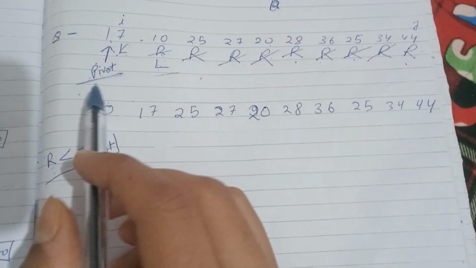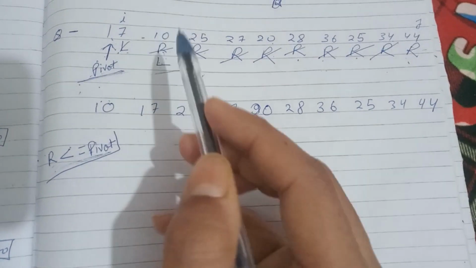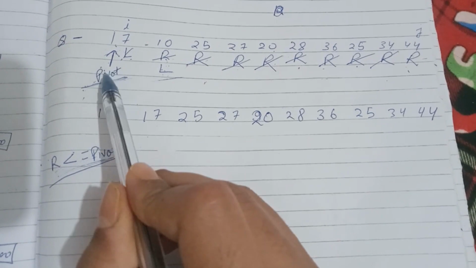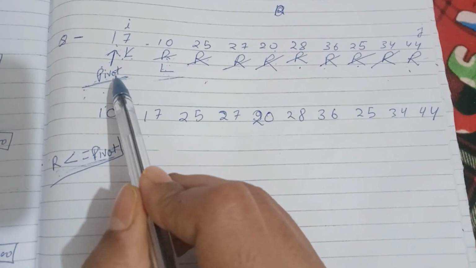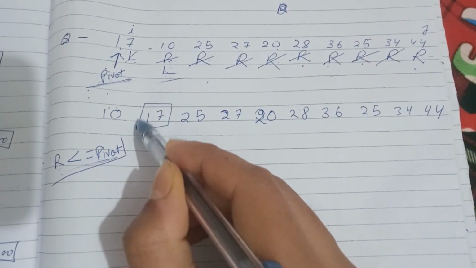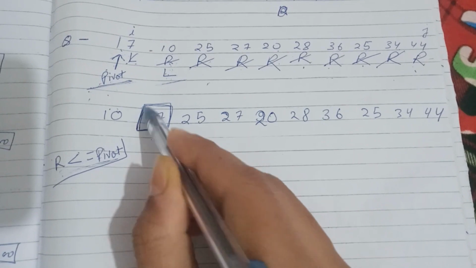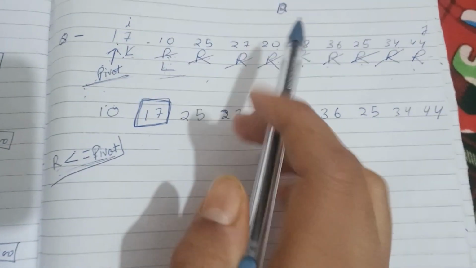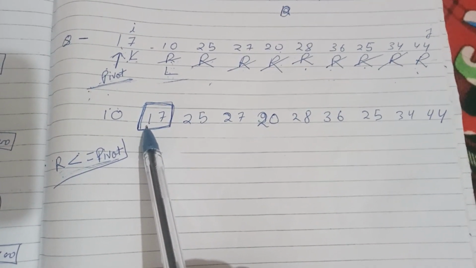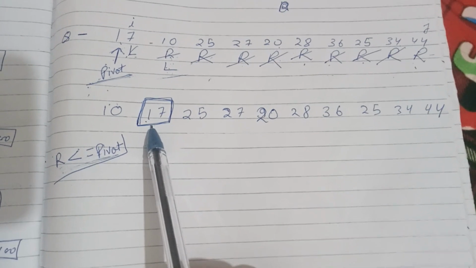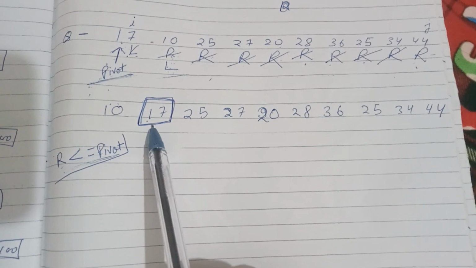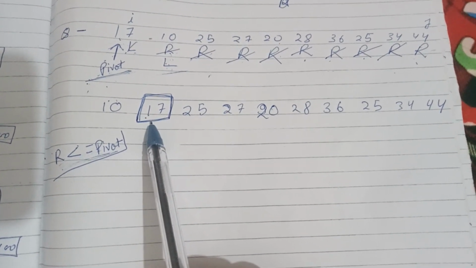Whenever pivot changes its position and goes to some other position, that position will be its perfect or proper position. So we do not need to change the position of this element anymore in the rest of the problem. 17 has reached its proper position, which is the second place. It will remain at second place throughout the solving process of this problem.